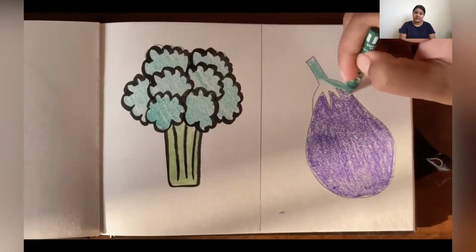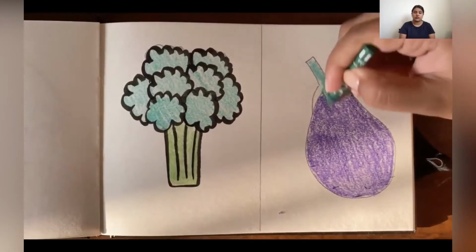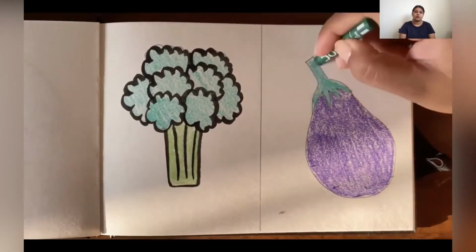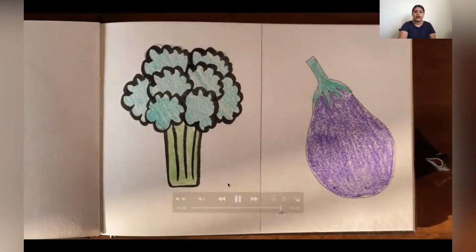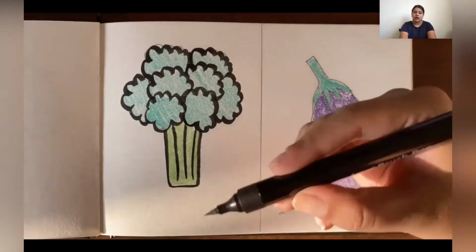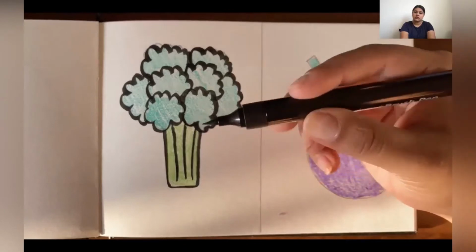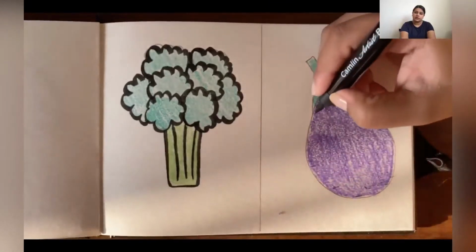Again, be nice and neat while doing this. Don't try to do it dirtily or not nicely. Just take your time while coloring it out. Once you're doing it nicely and neatly, the last step is drawing the outline of it. So I'm going to take my black marker and I'm outlining it out.